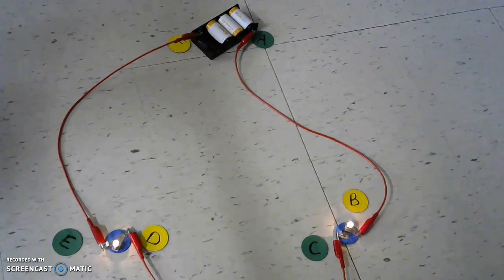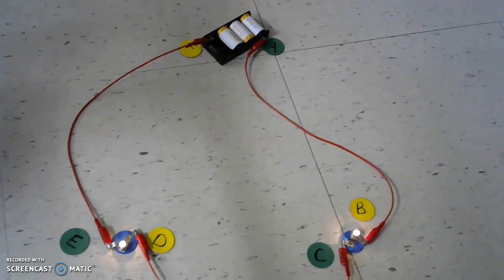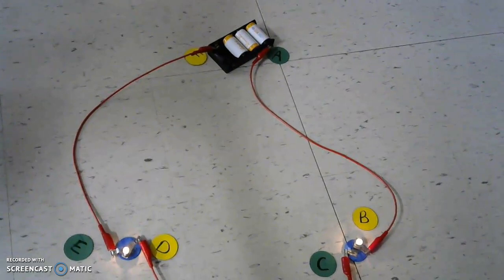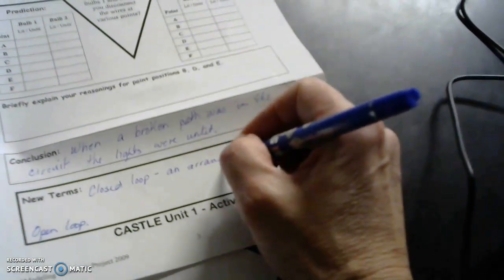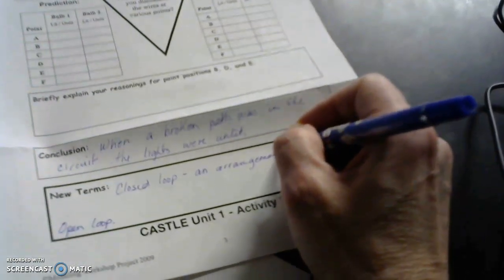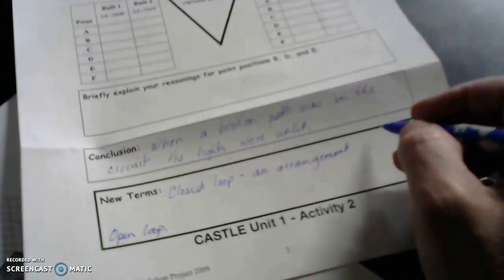All of the connections are made from one wire to the next wire, to the bulb, to the battery. That is a closed loop. To define a closed loop, we're going to say it's an arrangement that allows the bulbs to light.